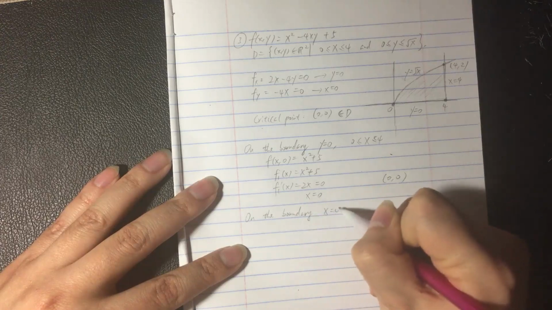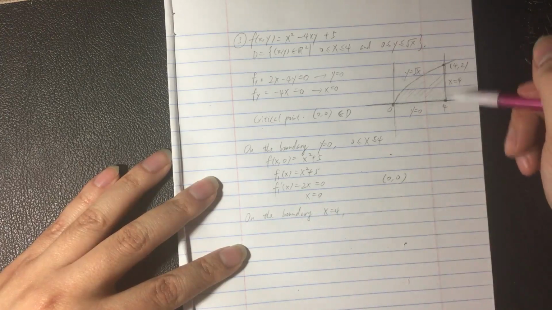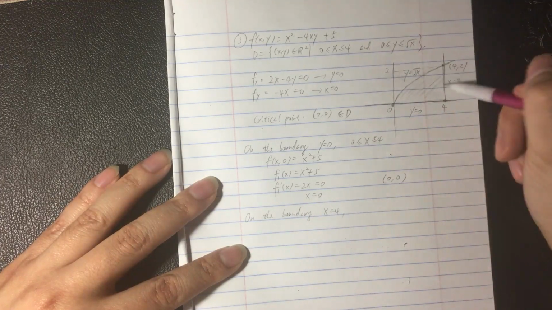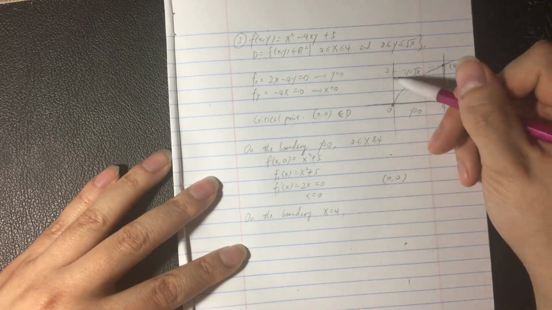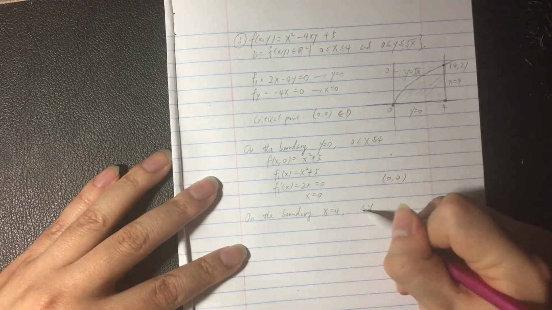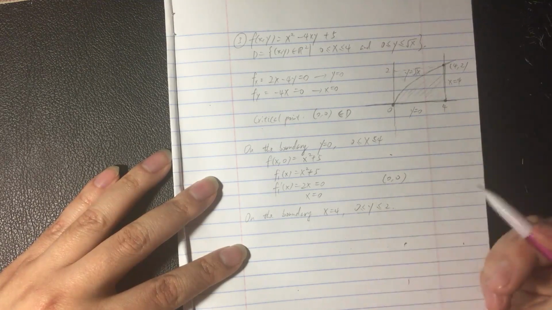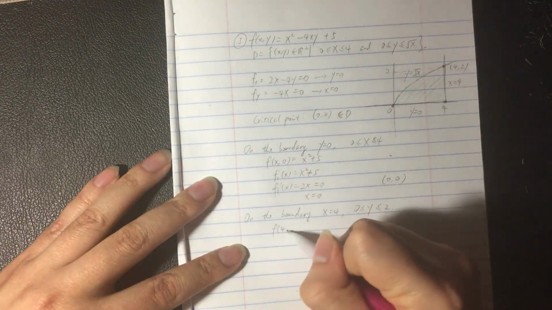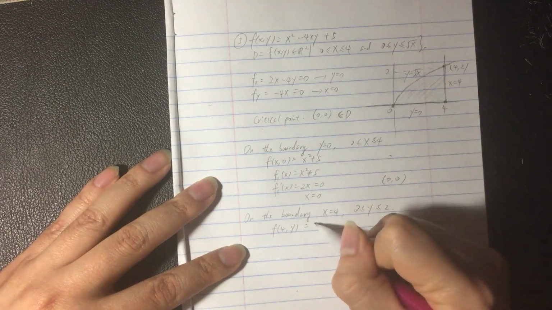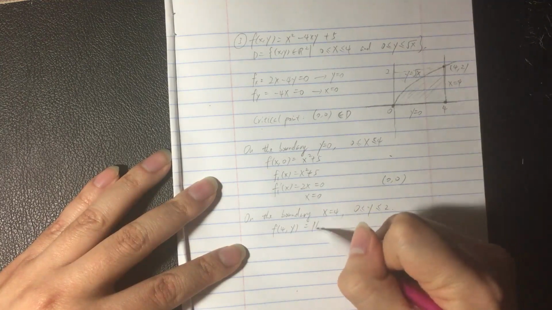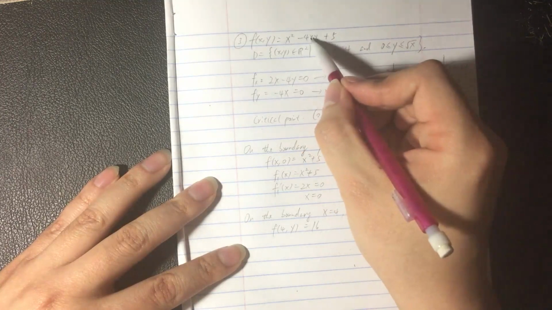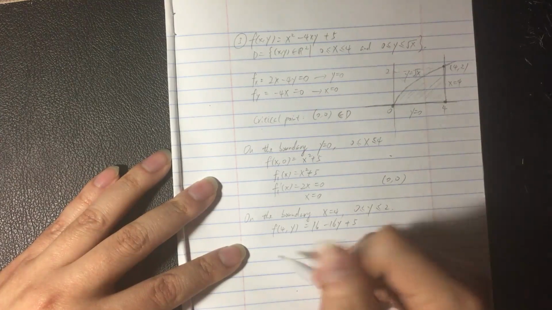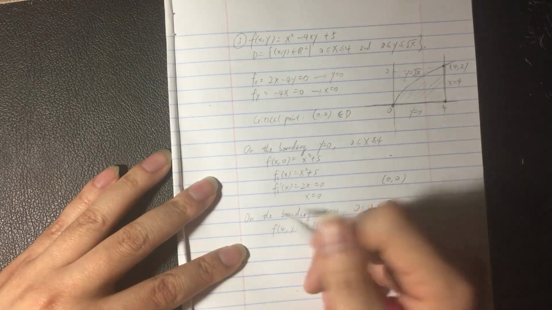On the boundary x equal to 4, y is between 0 and 2. If I substitute 4 for x, I have f of 4 comma y. 4 squared is 16, 4 times 4 is also 16, plus 5. This is a single variable function.